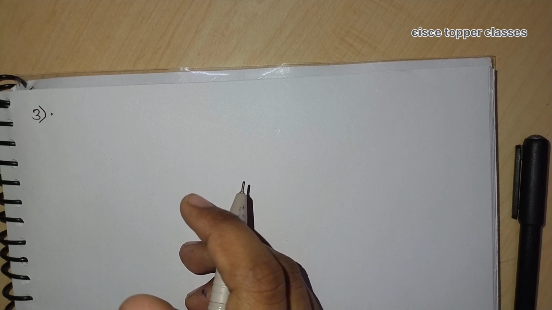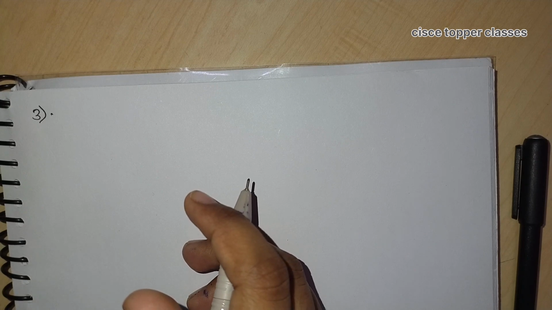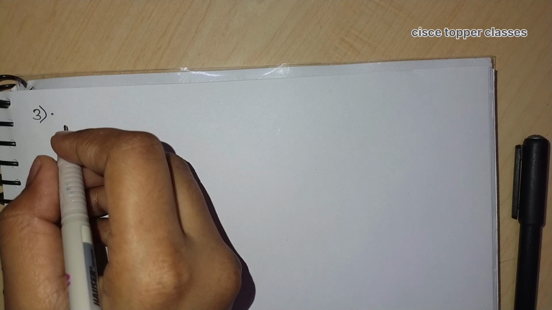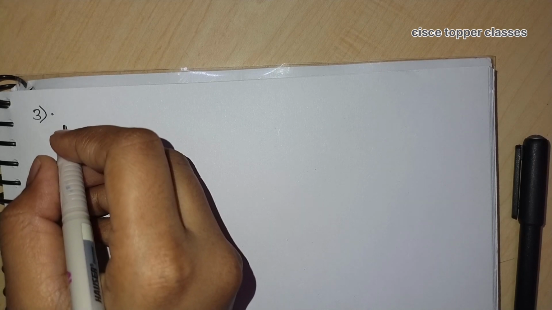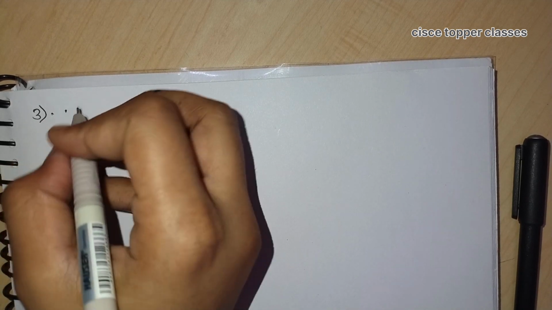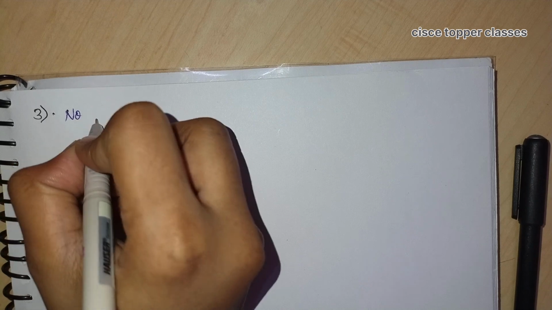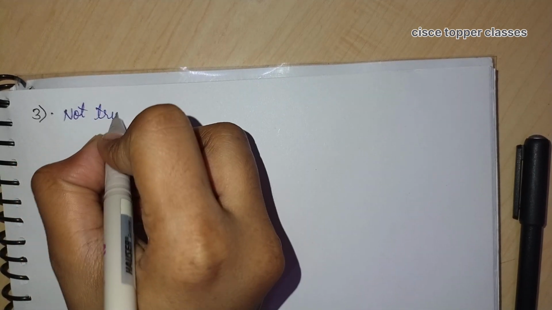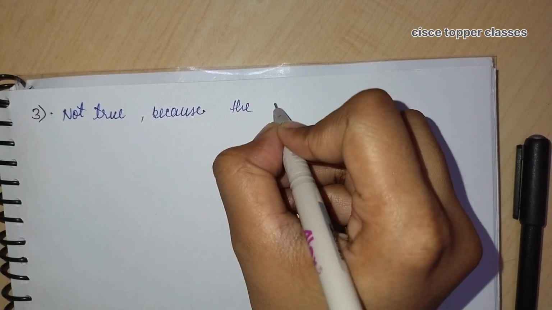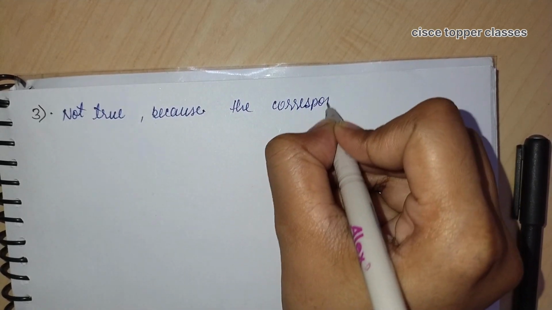Now the third question here says that if two angles and a side of one triangle are equal to two angles and a side of another triangle, then the two triangles must be congruent. Is the statement true? Why? So simply we have here, if the two angles are same, the corresponding side should also be same, to prove that both triangles are congruent. So the reason here is it is not true, because the corresponding side should be equal.